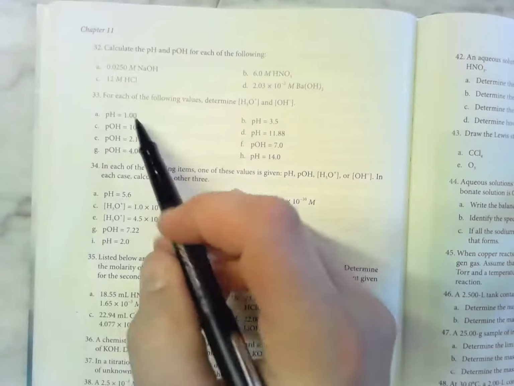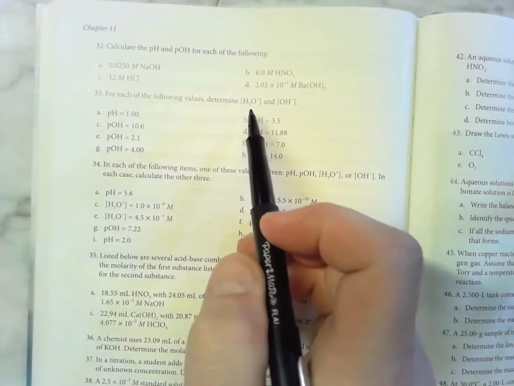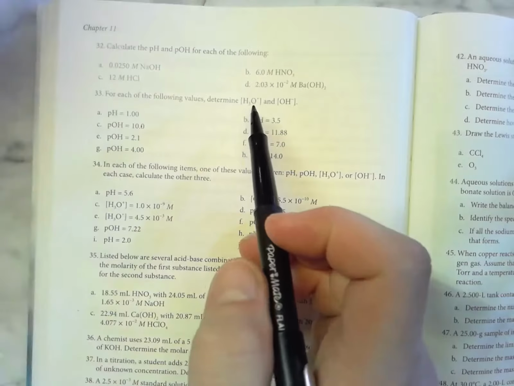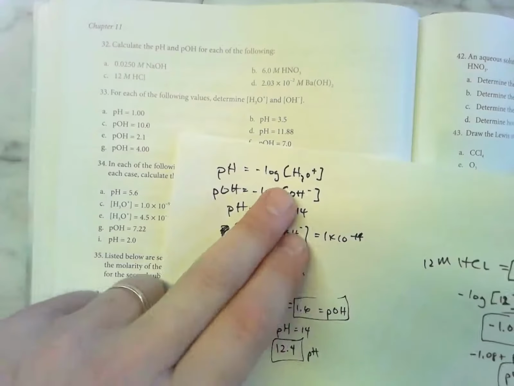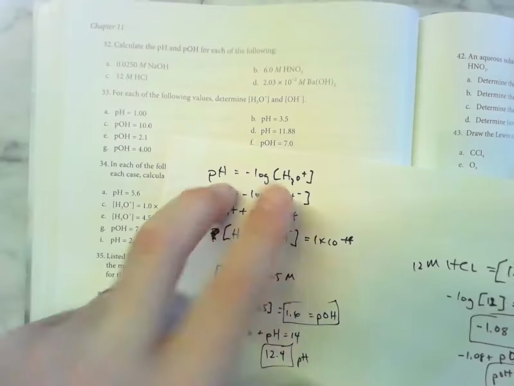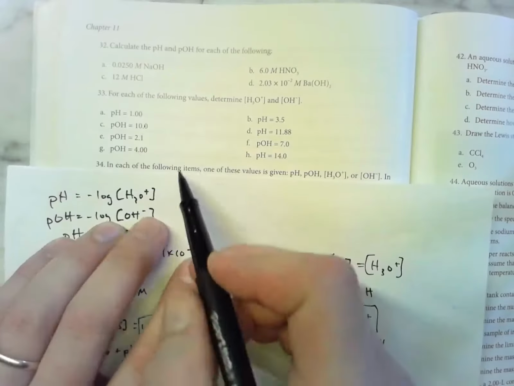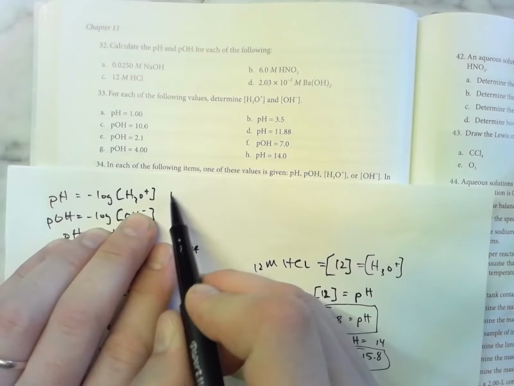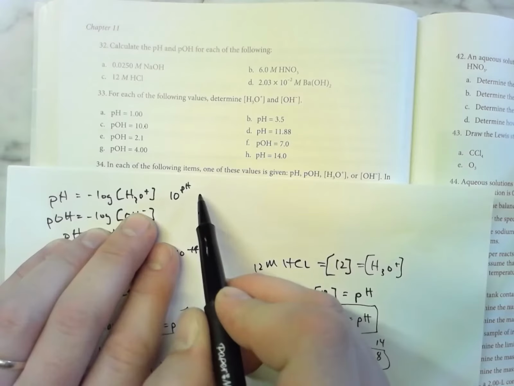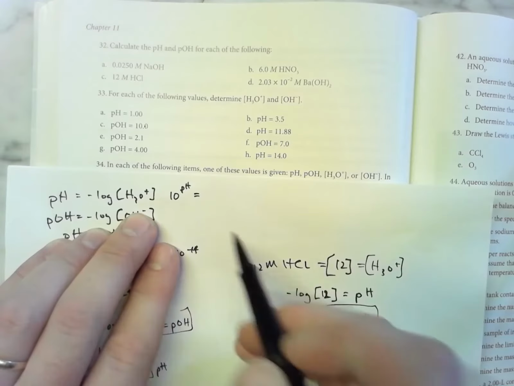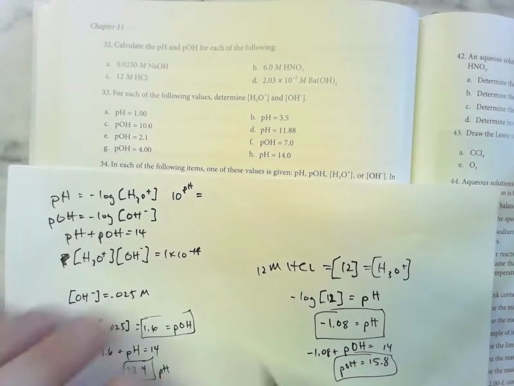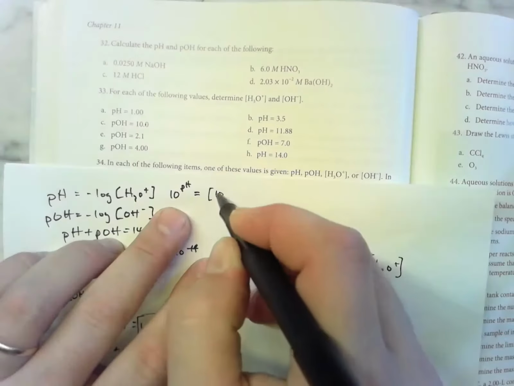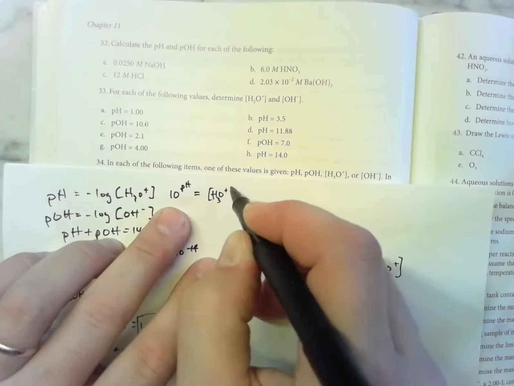So getting from here to here, what are we going to do? All you do to get from here to here, I mean, to do the opposite, you say 10 to the pH is equal to what? In this case, that's equal to the H3O plus.